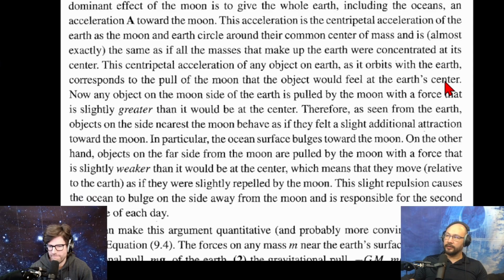Okay, center of the Earth. Here it is. So now any object on the Earth is being pulled by the moon with a force that is slightly greater than it would be at the center. I think that's right, because the closer you are, the stronger the gravitational force. Therefore, as seen from the Earth, objects on the side nearest to the moon behave as if they felt a slight additional attraction toward the moon. In particular, the ocean surface bulges towards the moon.